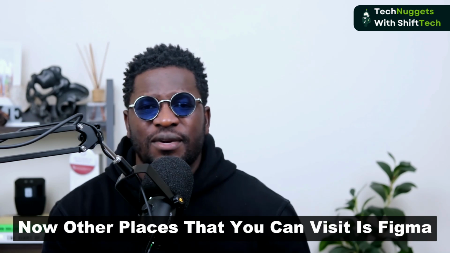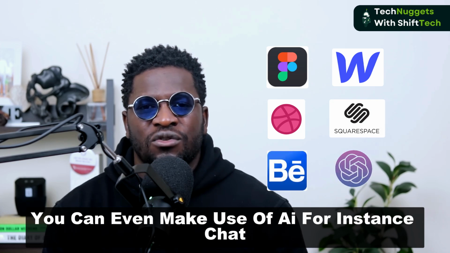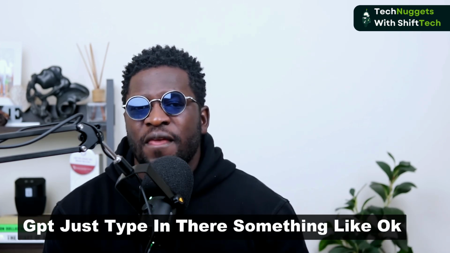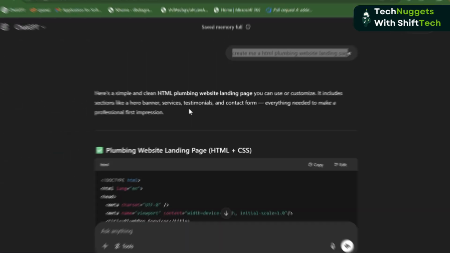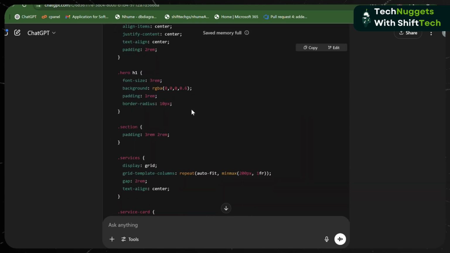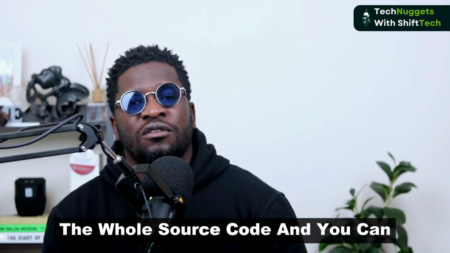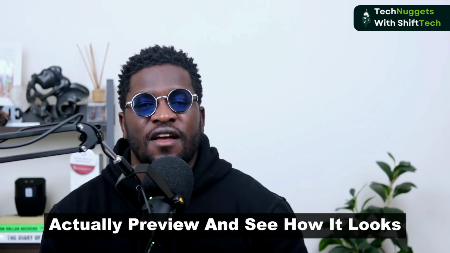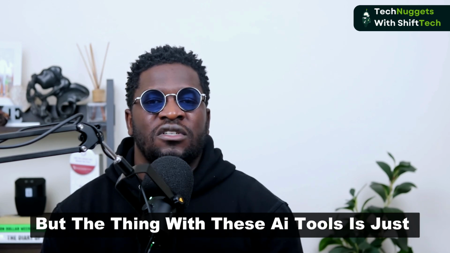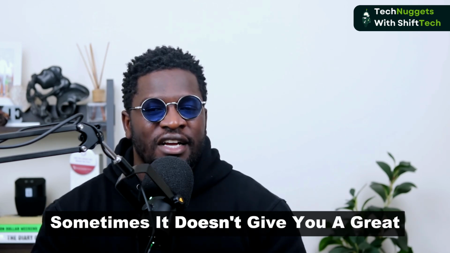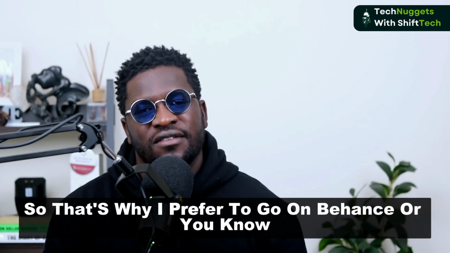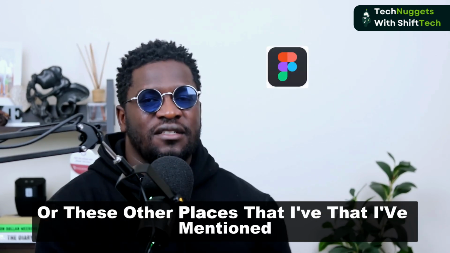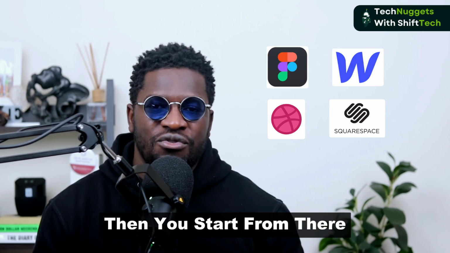Other places that you can visit are Figma and Webflow. You can even make use of AI, for instance ChatGPT. Just type in something like, create me a plumbing website template. It will generate the whole source code, and you can preview and see how it looks. But the thing with these AI tools is that sometimes they don't give you a great site or a great look. So that's why I prefer to go on Behance or these other places that I've mentioned, and then you start from there.